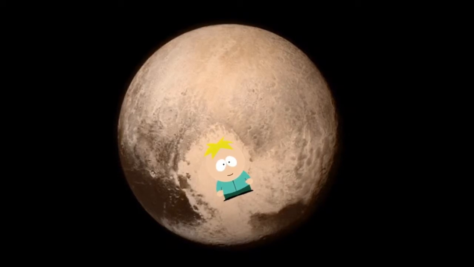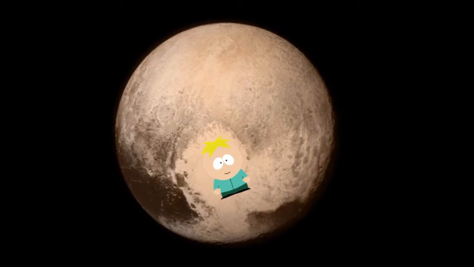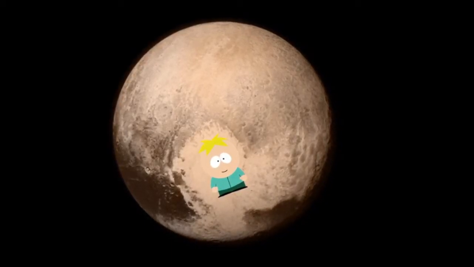Pluto has 3 moons, the biggest one being Charon. It takes Pluto 248 years to go around the Sun. One rotation is 6.4 days.